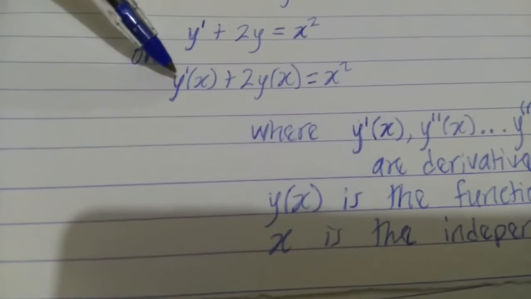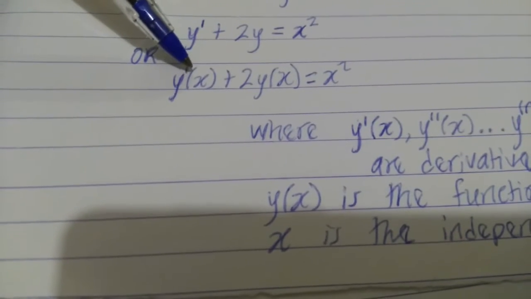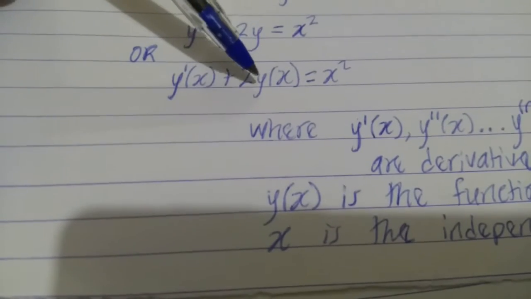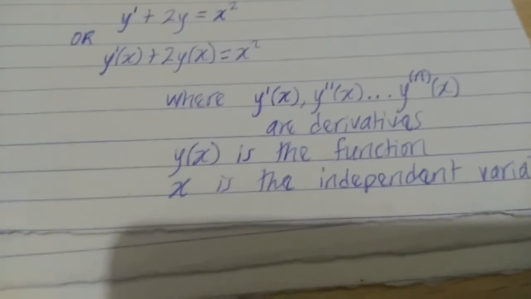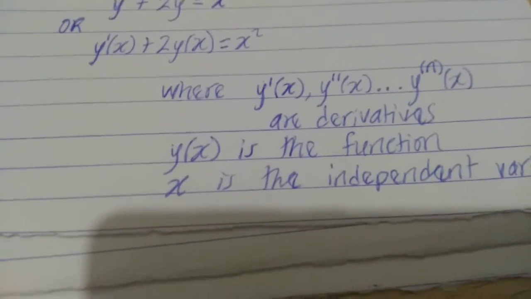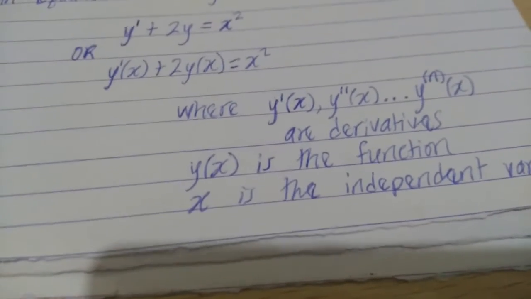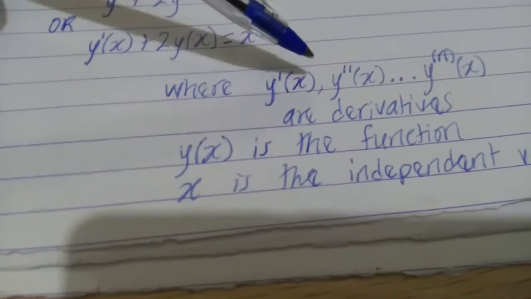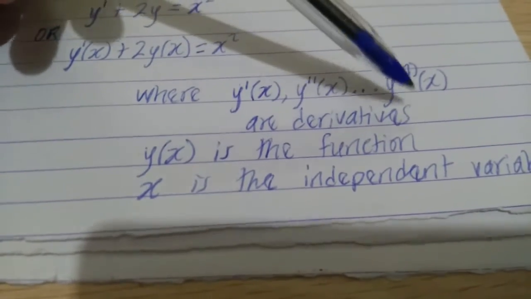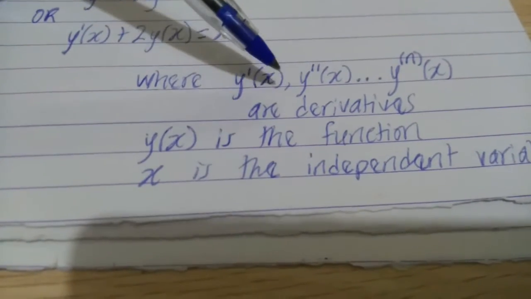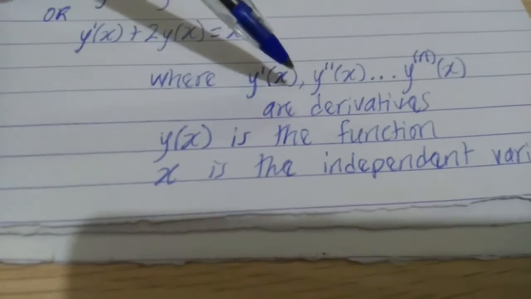So explicitly we can put it in the form of y prime of x plus 2 y of x equals x squared. As I might have already hinted, we have the y prime of x, the derivative of the function y of x, represented in this form.